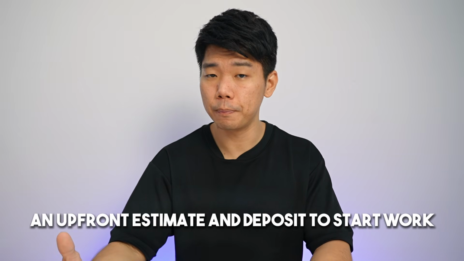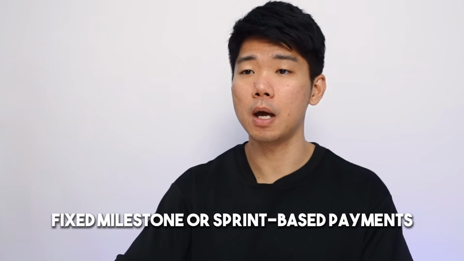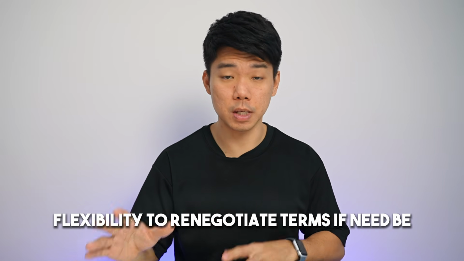Since fixed prices mostly benefit the client while variable pricing benefits developers, in practice, most real-world models use hybrid pricing. We take the good from fixed and variable pricing models and use a practical blend with an upfront estimate and deposit to start work, fixed milestone or sprint-based payments, but flexibility to renegotiate terms if need be. You get some measure of certainty and know what you pay for every step of the way. Your developer is protected from unexpected costs and won't just run off. Yes, it happens. Basically, everyone's equally protected and inconvenienced, as all fair deals are.